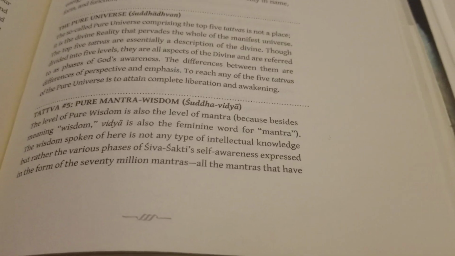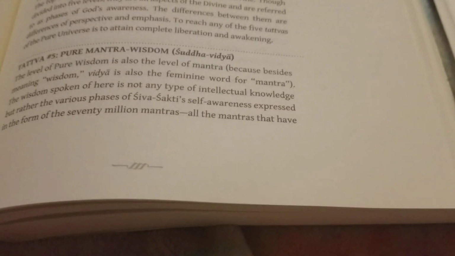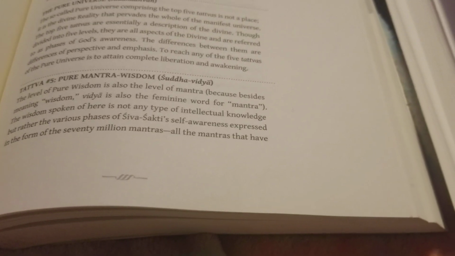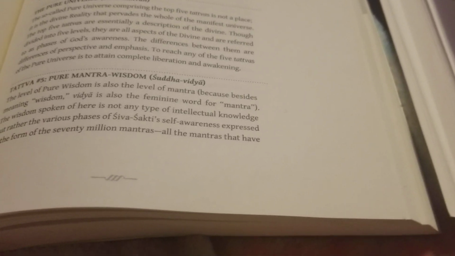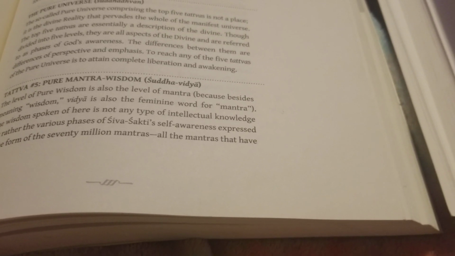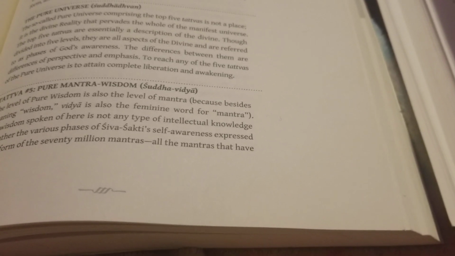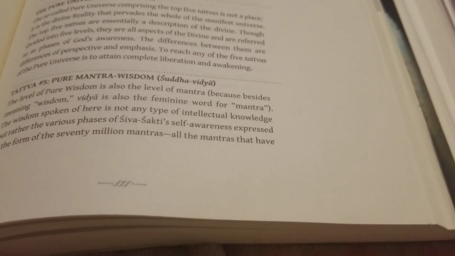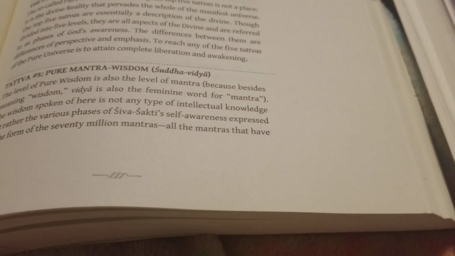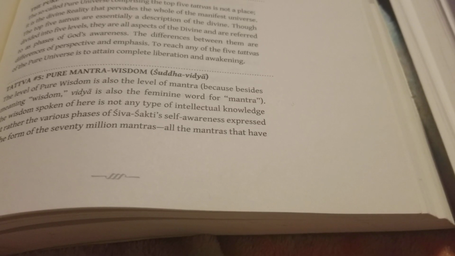I already made a video about this tattva, but we'll actually go and read it here too. Tattva 5, pure mantra wisdom, Suddha-vidyā. The level of pure wisdom is also the level of mantra, because besides meaning wisdom, vidya is also a feminine word for mantra. The wisdom spoken of here is not any type of intellectual knowledge, but rather the various phases of Shiva Shakti's self-awareness, expressed in the form of the 70 million mantras. All the mantras that have ever existed or ever will exist.